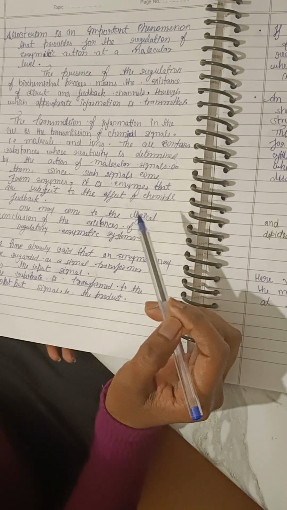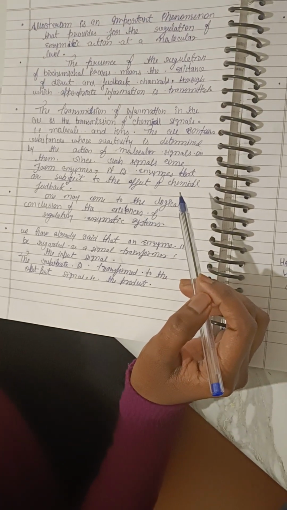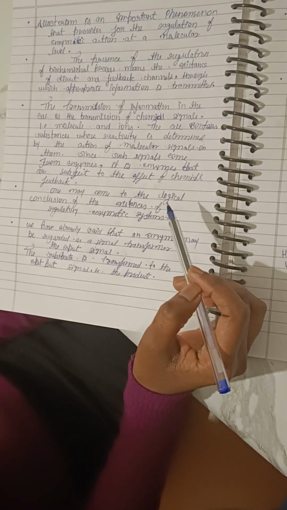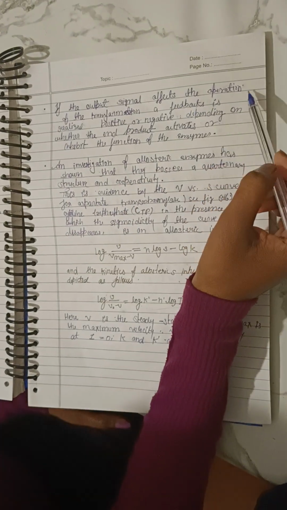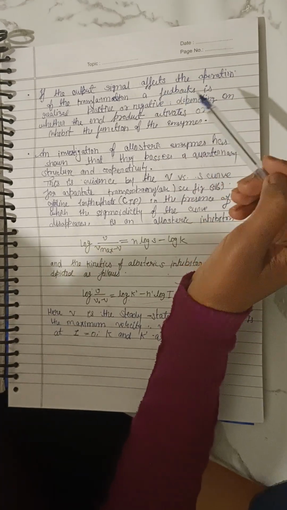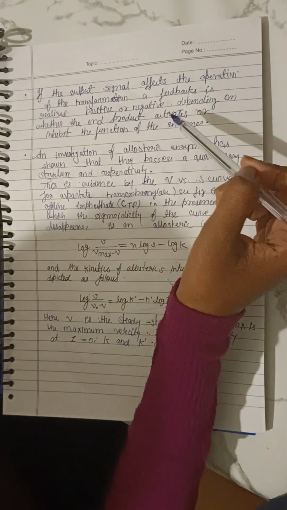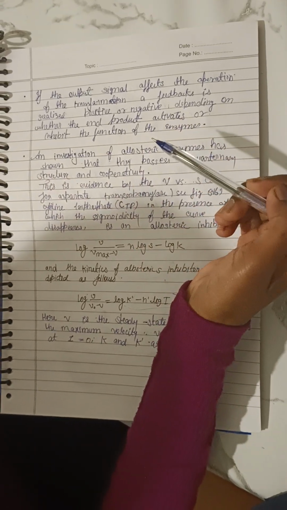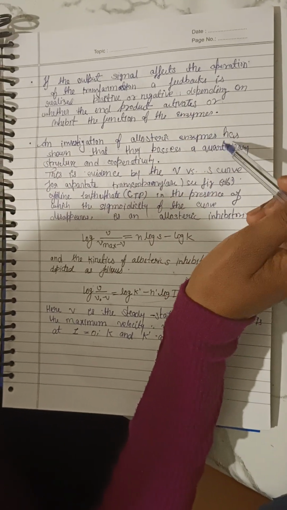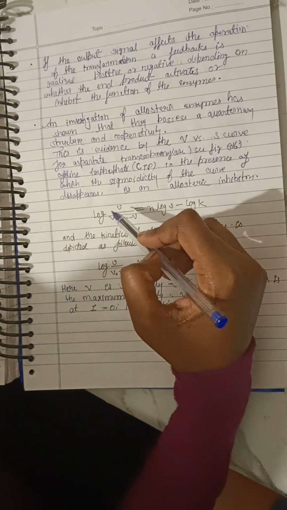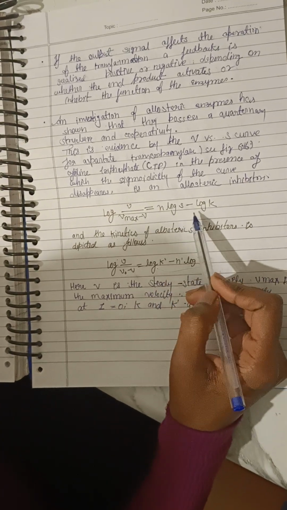We have already said that an enzyme may be regarded as a signal transmitter of the input signals. The substrate is transformed to the output signals, like the products. If the output signals affect the operation of the transformation, a feedback is realized, positive or negative depending on whether the products activate or inhibit the function of the enzymes. An investigation of the allosteric enzymes has shown that they possess a quaternary structure and cooperativity. The kinetics is described by log v over v max equals n log s minus log k.